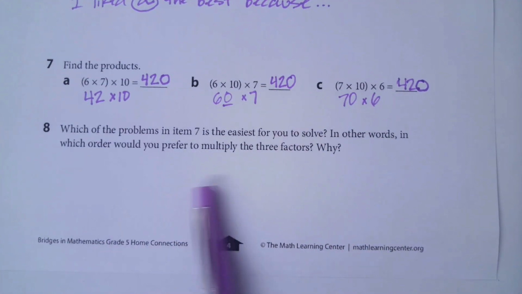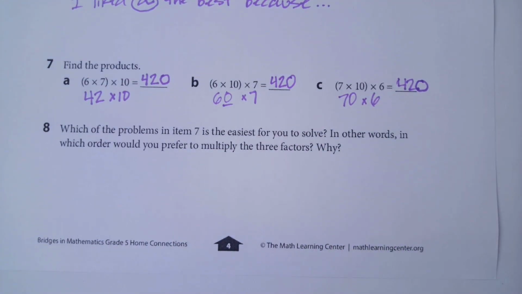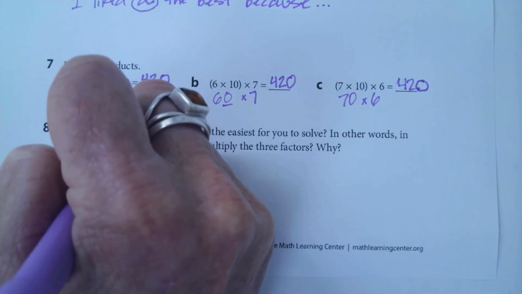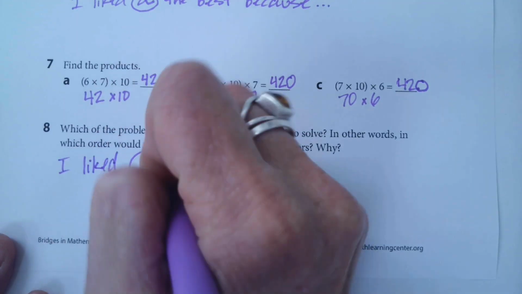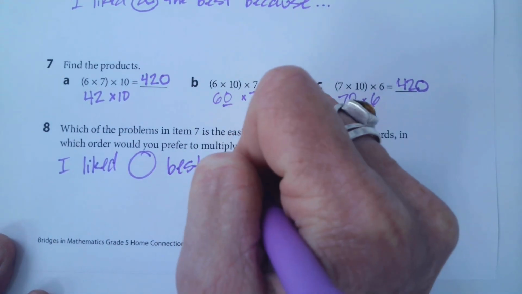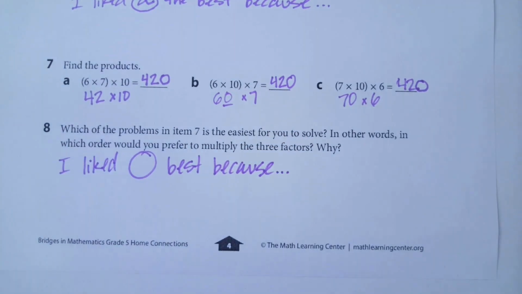Which one did you like best? I know my answer, but I want you to write your answer and why. I liked which one? A, B, or C? Best because. Okay, friends, beautiful work.